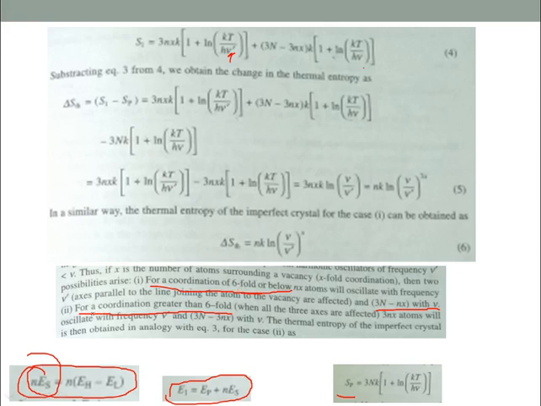But the case is different when the coordination number is greater than 6-fold. What happens? Here 3nx atoms oscillate with the frequency ν', and 3n minus 3nx oscillate with the frequency ν. These are only assumptions made by considering them as three independent harmonic oscillators.